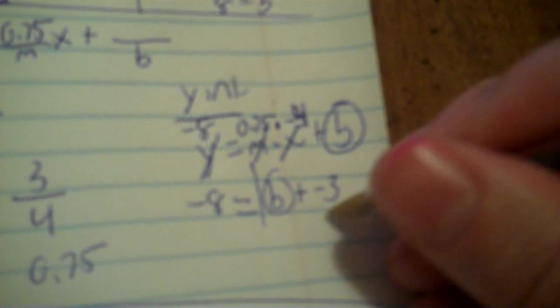So write your b first, so it looks like b plus negative 3. See, now I can just circle the b and get the negative 3 out of there by adding 3. Then you don't have to worry about dividing by 1 if you put the b first. Negative 8 plus 3 is going to be negative 5. Okay. So there's your equation.